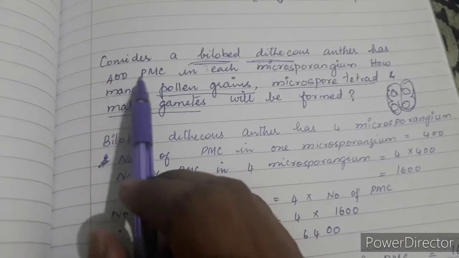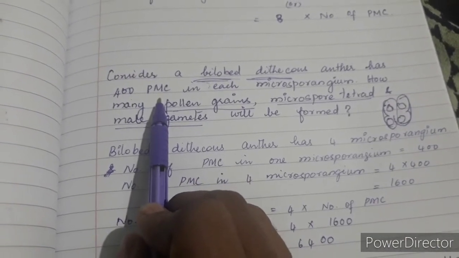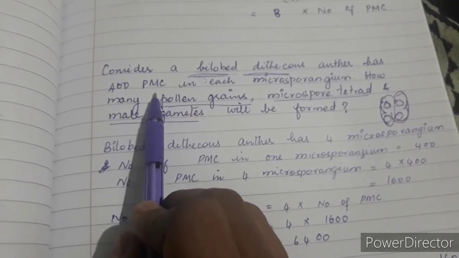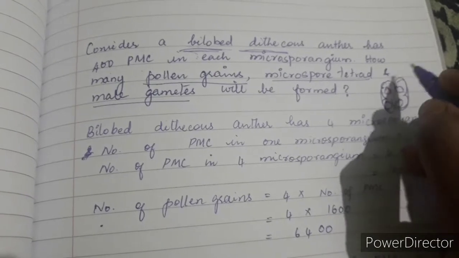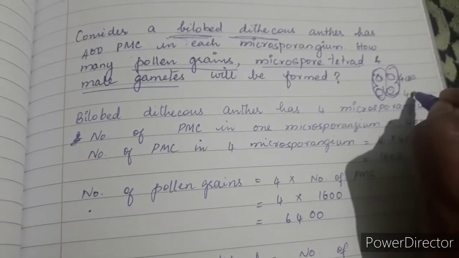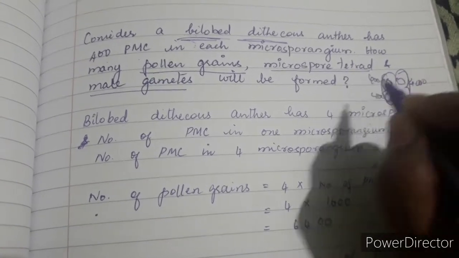And the next thing given here is 400 PMC. PMC refers to the pollen mother cell or microspore mother cell. In each microsporangium it is present. That means each of these has 400. So here this has 400 PMC, this has 400 PMC, this has 400 PMC.